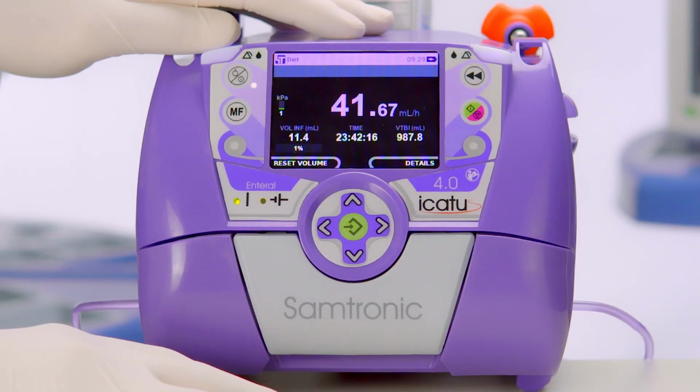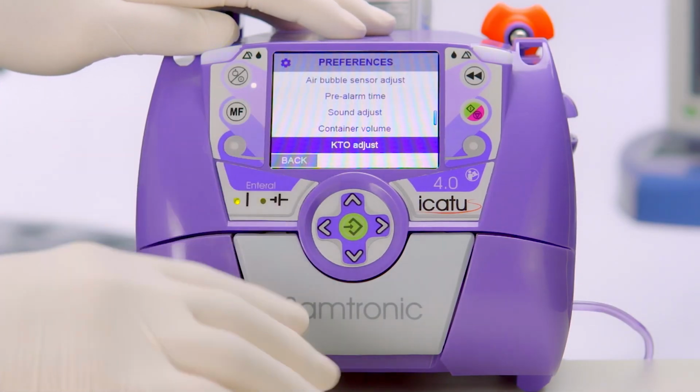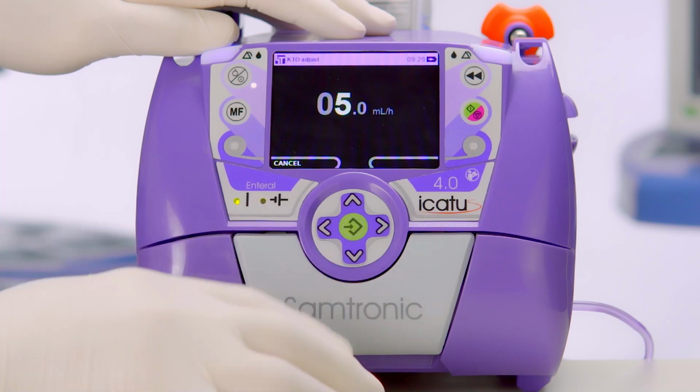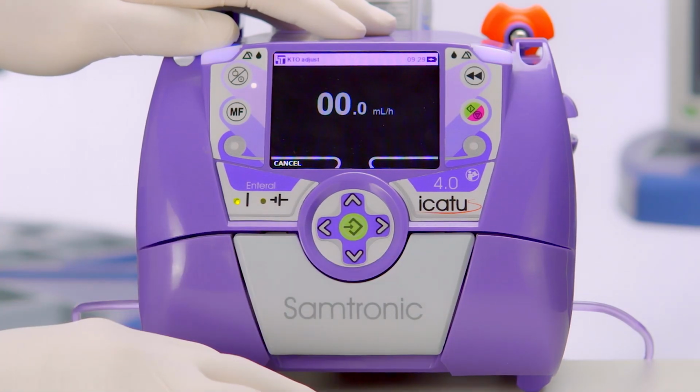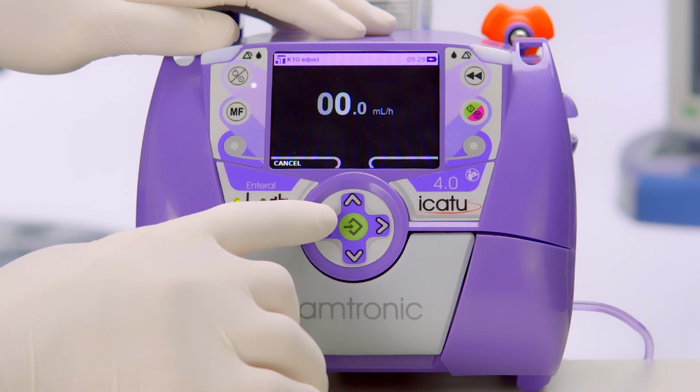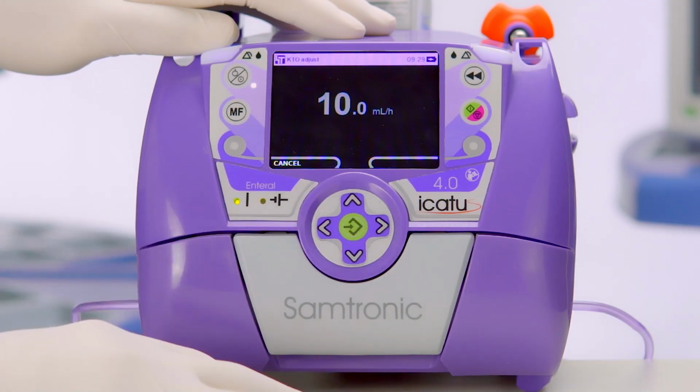We can adjust the KTO flow rate in the MF. We confirm. It can be selected from 0, in which it will be disabled, up to 10 milliliters per hour.